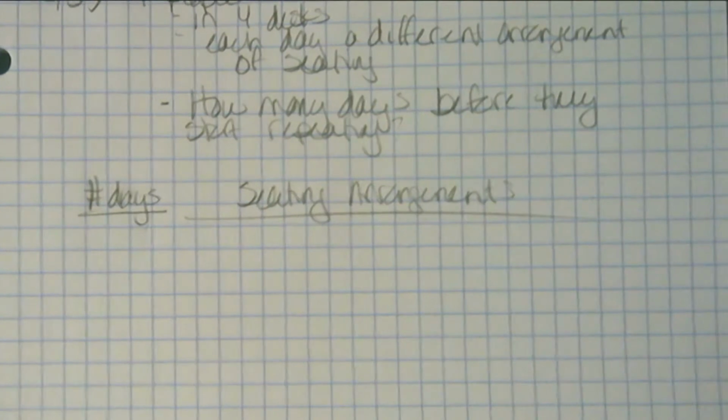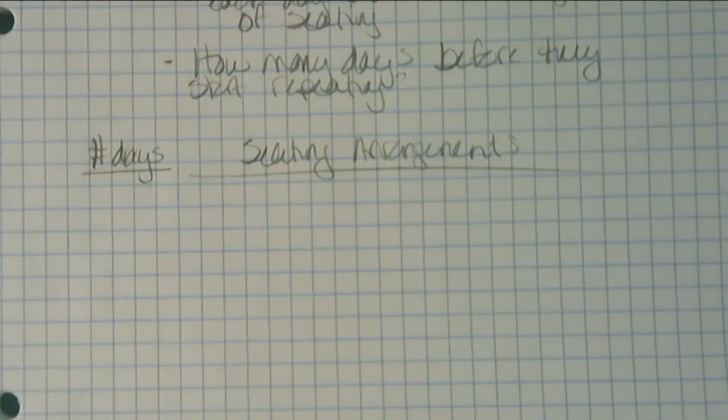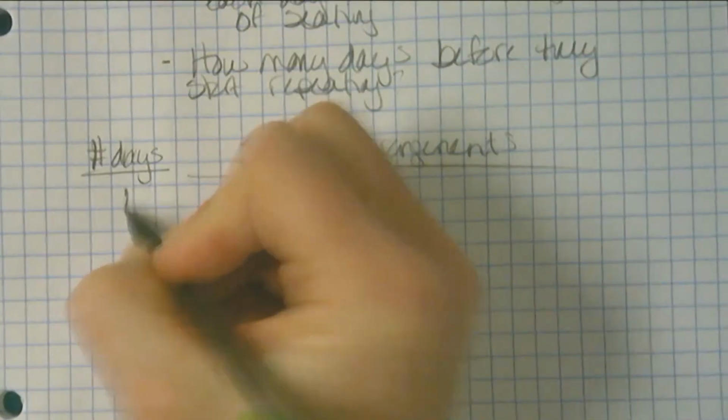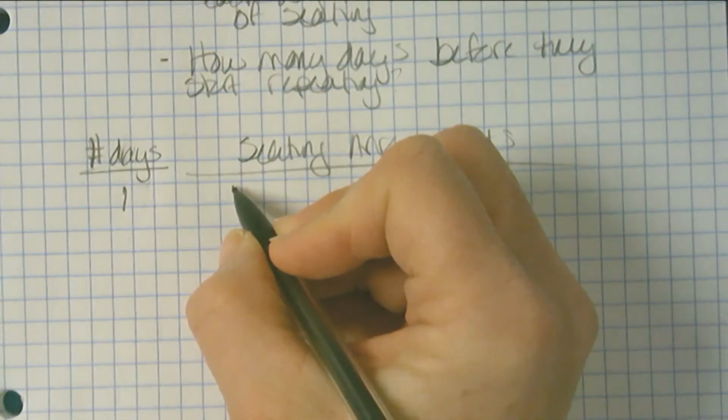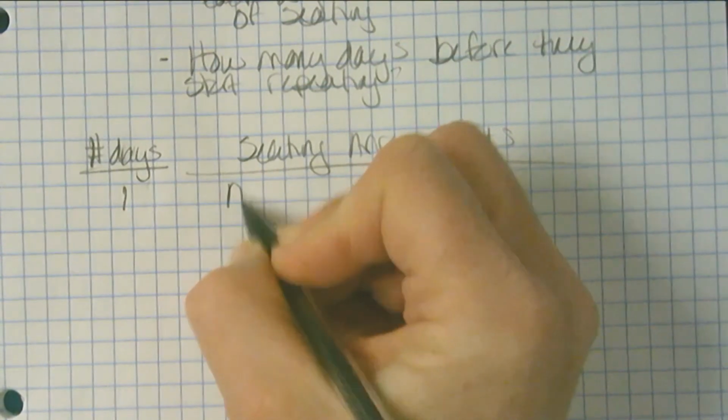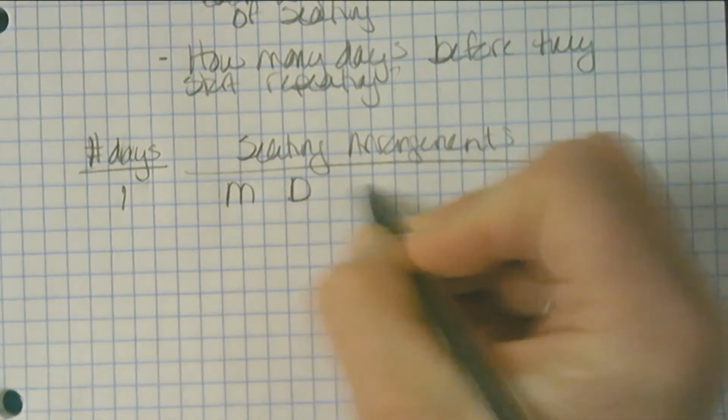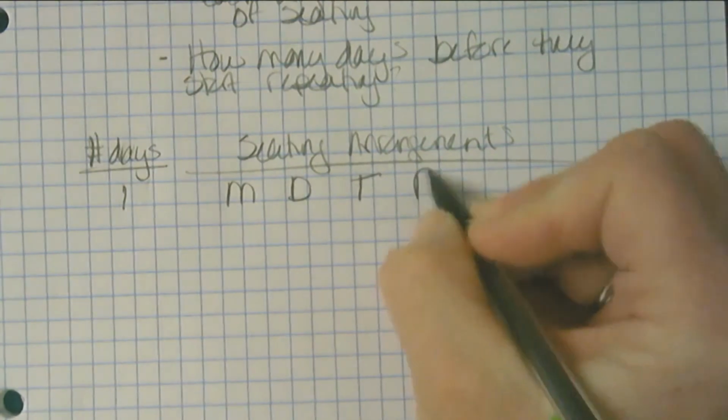All right, so now I've set up what I need to keep track of. So now I'm just going to keep track of it. I'm just going to use first letters. I have M, D, T, R. My second day, I'm just going to shift it.